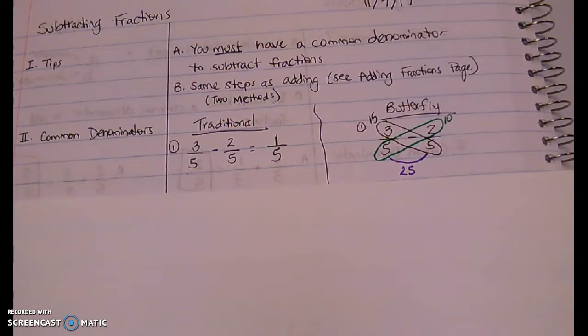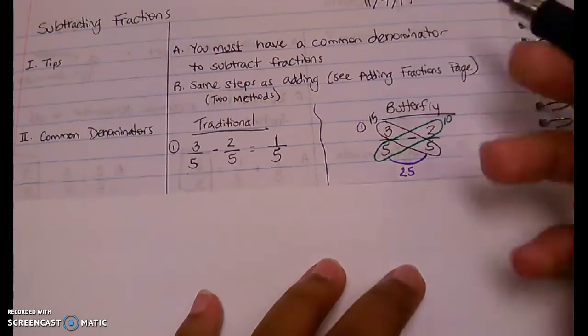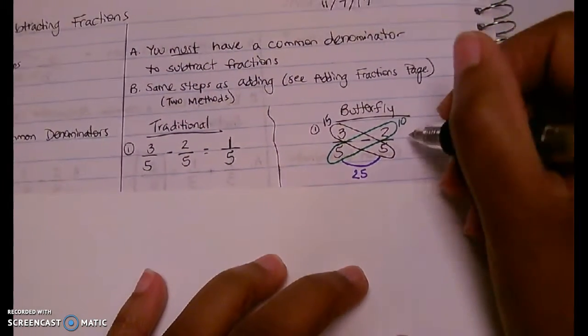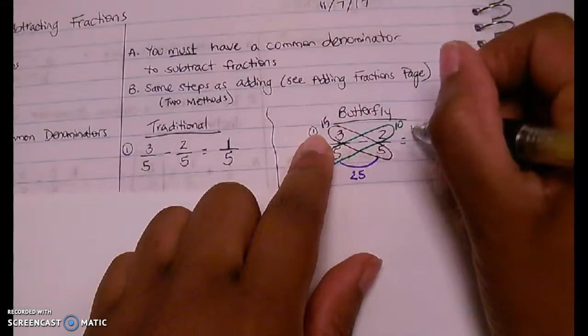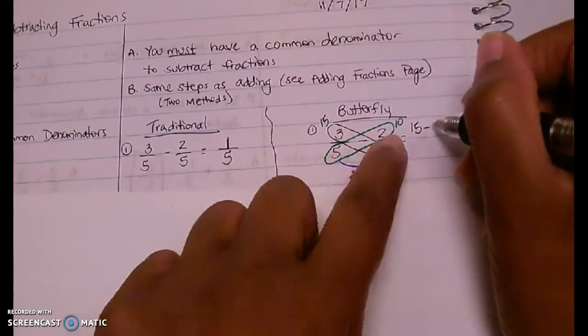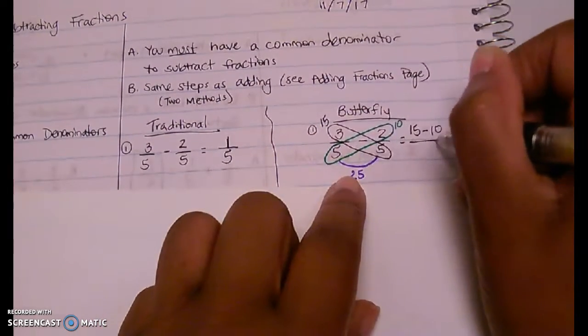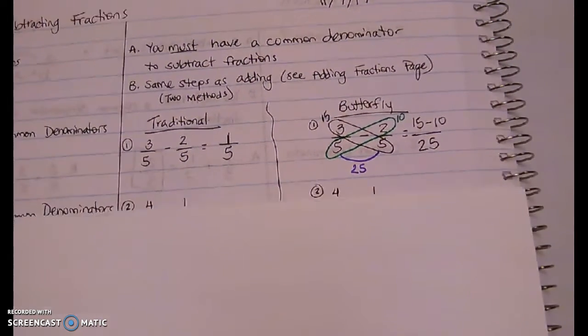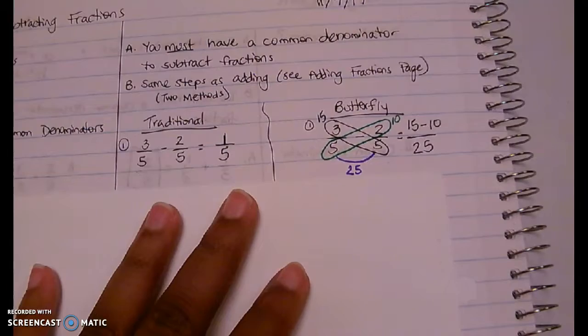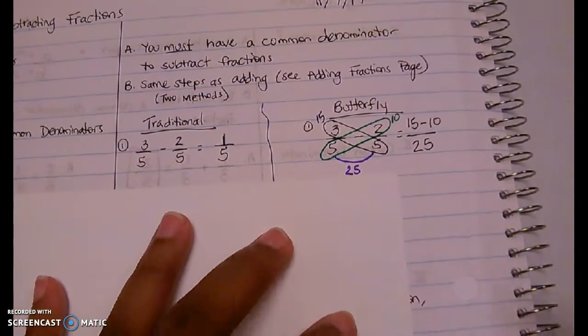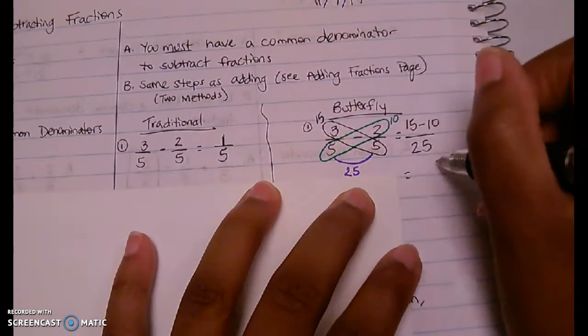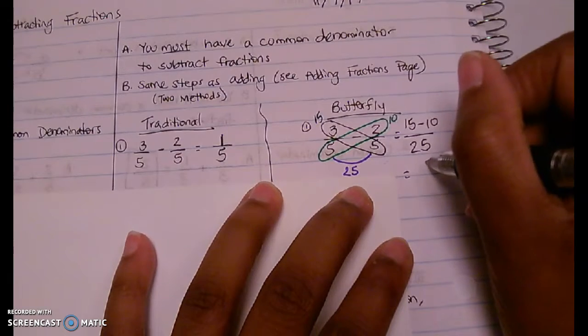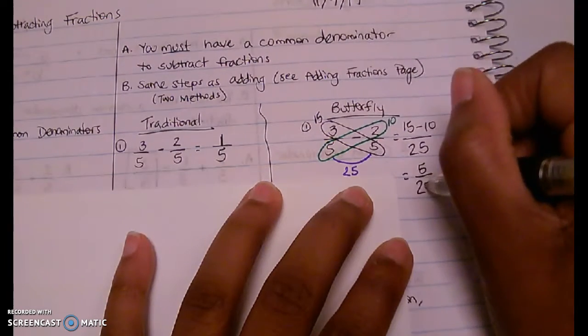So with all this information, here's what we're going to do. We're going to actually come over to the side, and we're going to say 15 minus 10 over 25. Now, 15 minus 10 is going to give us 5. So we know that that would be 5 over 25.